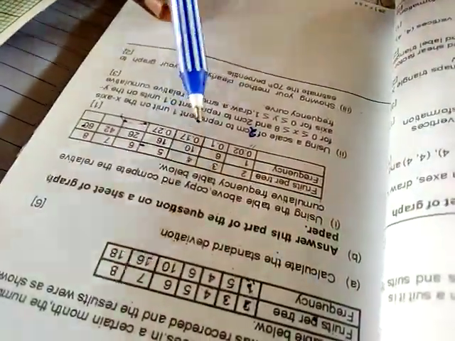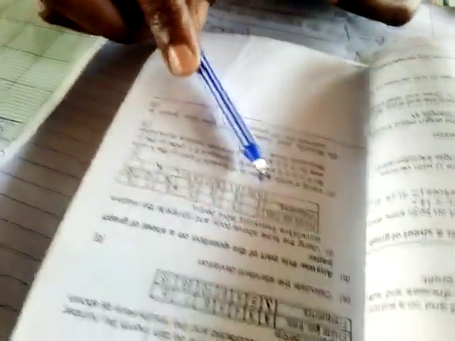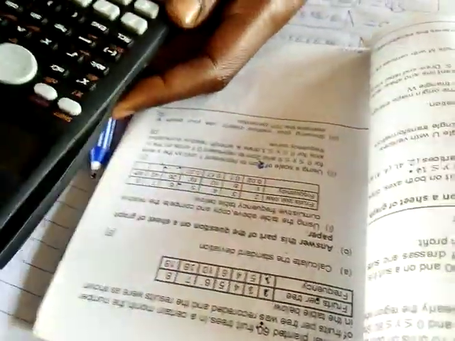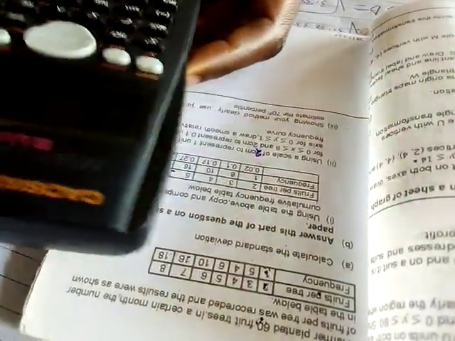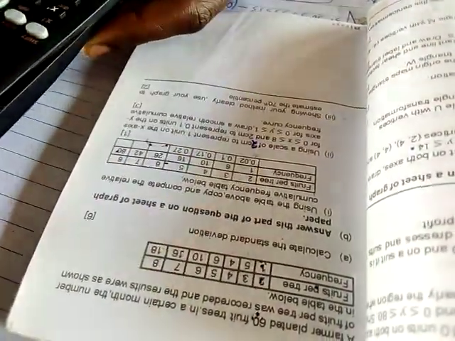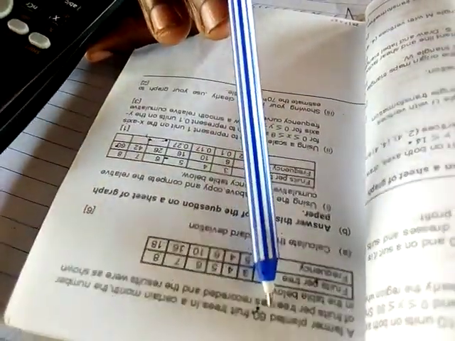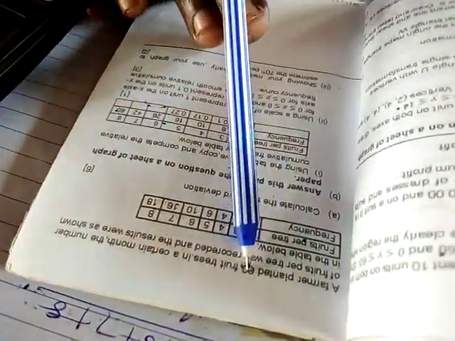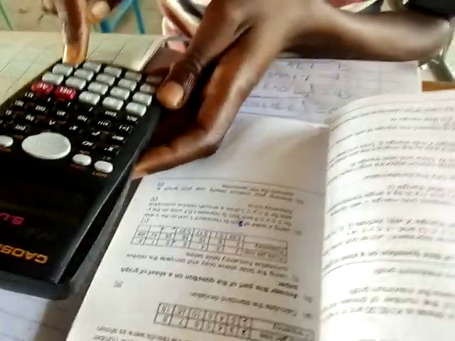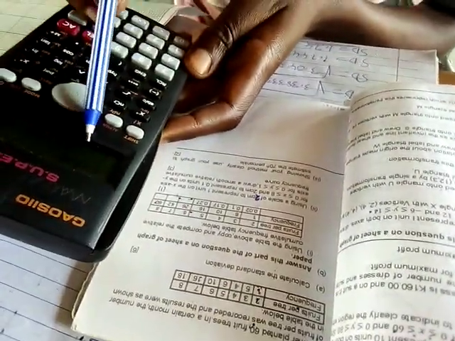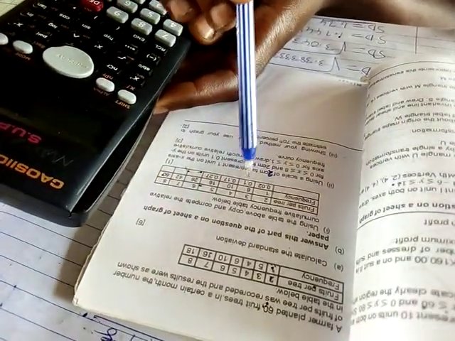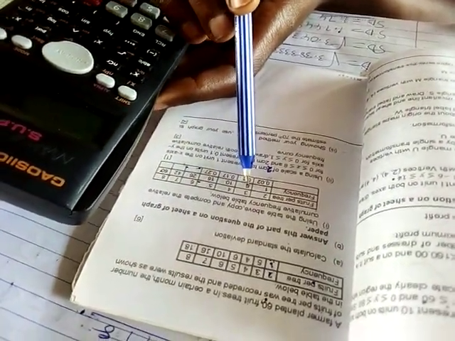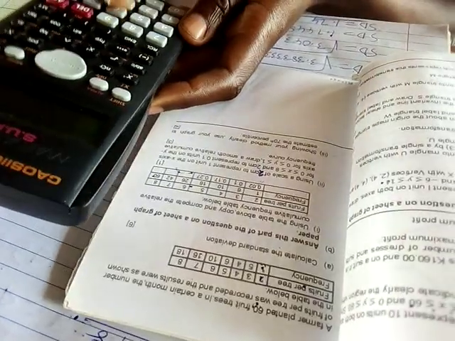So what they did is this. For them to arrive at 0.02, they used the frequency. This is the frequency 1. Then you divide the frequency 1 by the total frequency, which is 60. The total frequency is given as 60. So 0.01, when you round off, is 0.02, which is this number. Then for them to arrive at 0.16, you divide by 60, the total frequency.